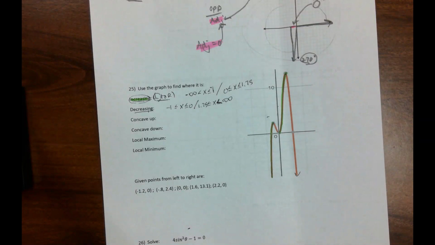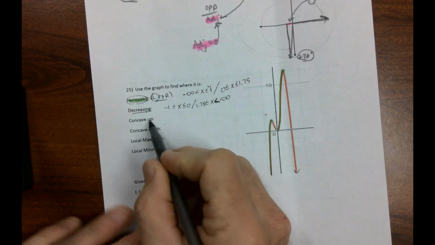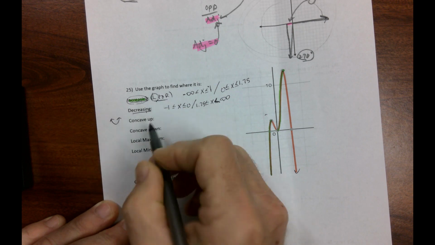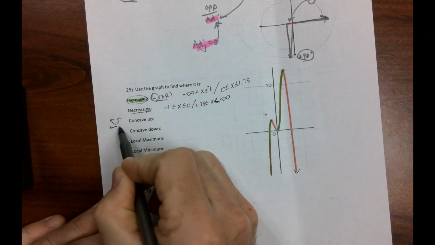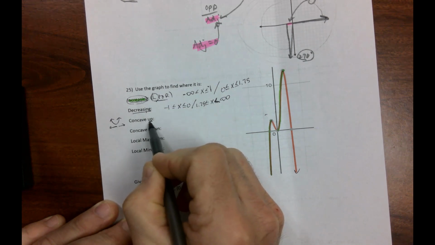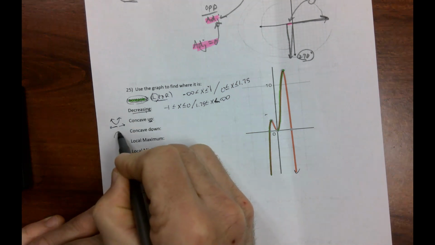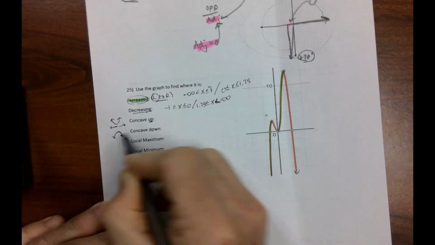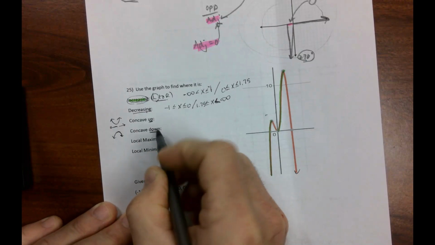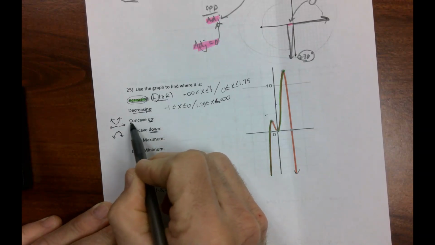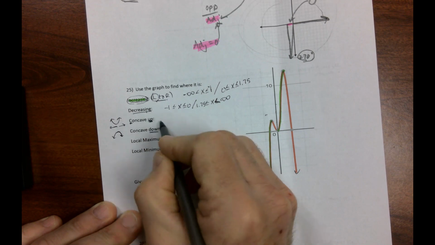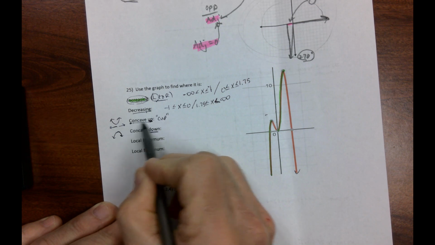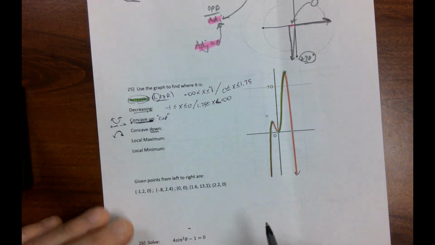Now, as far as concavity goes, concave up, concave down. Remember, the generic idea is if you move left and right and you're going up, it's concave up. If you're moving left and right and it's going down, that'd be considered concave down. So a good memory tool, concave up spells cup. So you're looking for cups for concavity being up. So where are our cups?